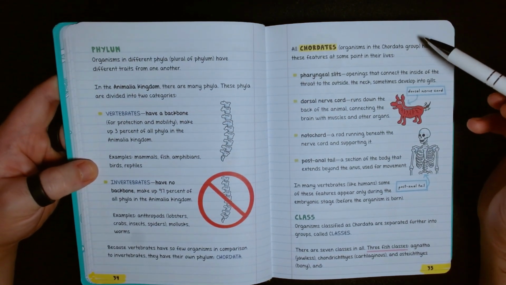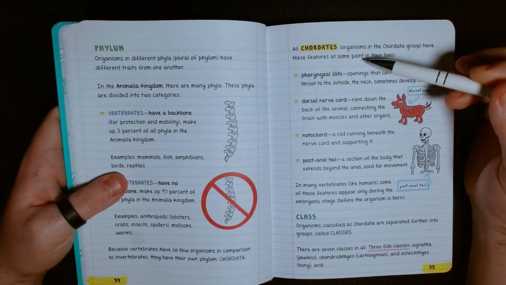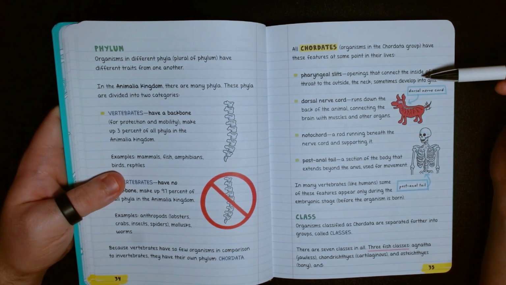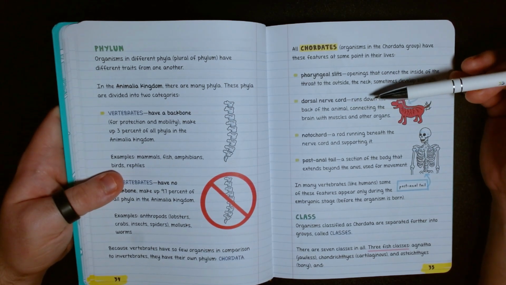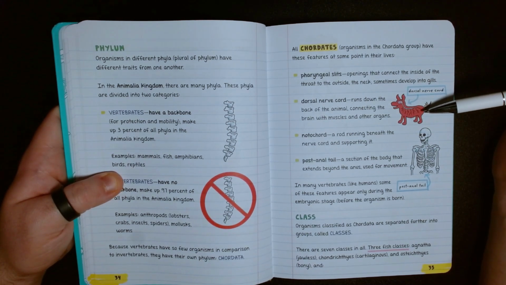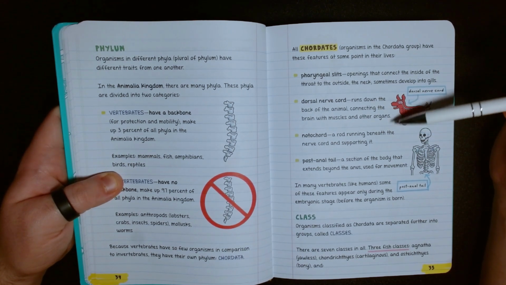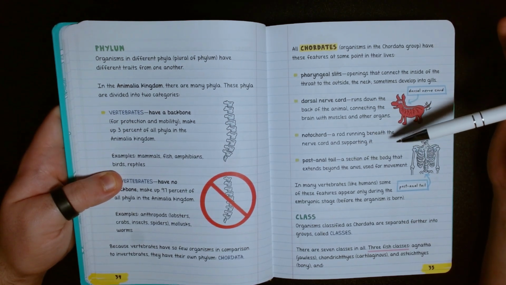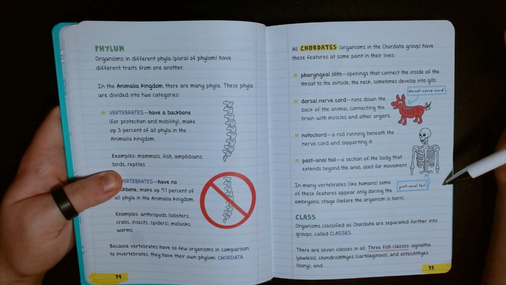All chordates, organisms in the Chordata group, have these features at some point in their lives. Pharyngeal slits, which are openings that connect the inside of the throat to the outside, the neck, sometimes develop into gills. Dorsal nerve cord, which runs down the back of the animal, connecting the brain with the muscles and organs. A notochord, a rod running beneath the nerve cord and supporting it. And then we have a post-anal tail, a section of the body that extends beyond the anus, used for movement.